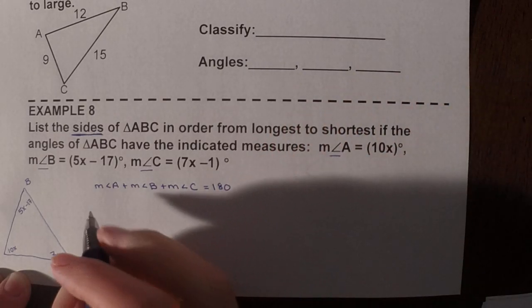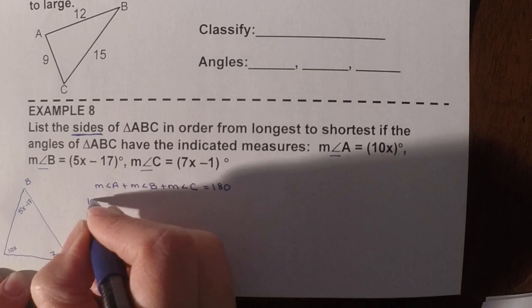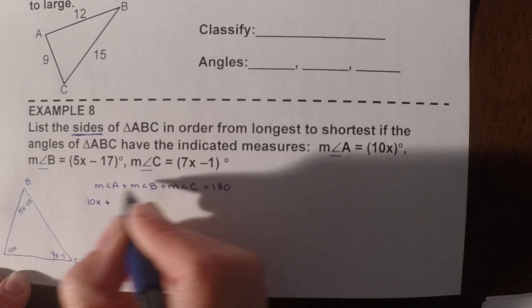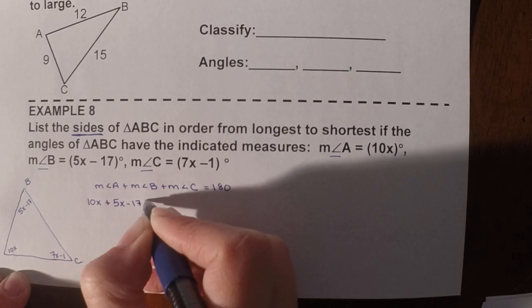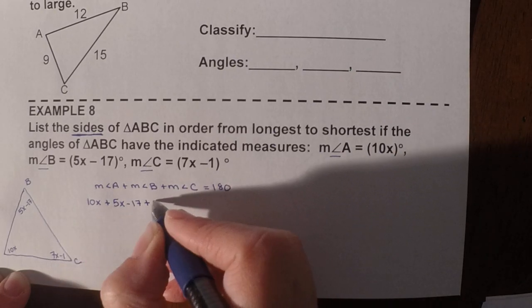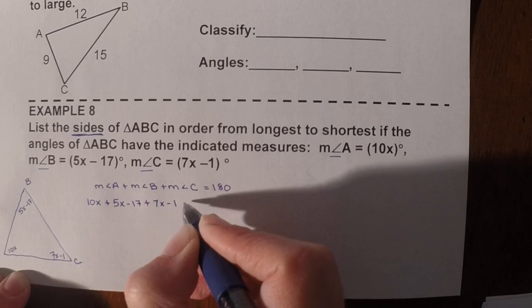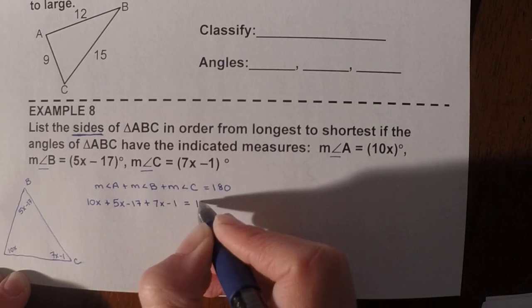So if I fill that in, A is 10x plus B, which is 5x minus 17, plus C, which is 7x minus 1, and then that equals 180 degrees.